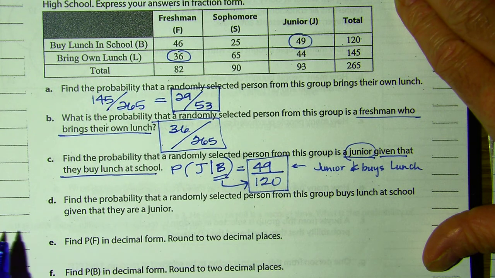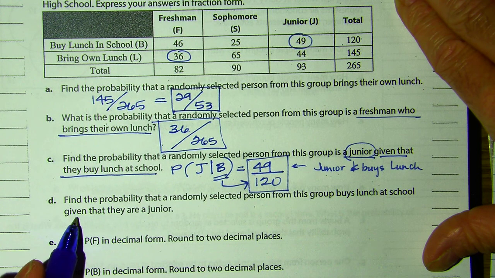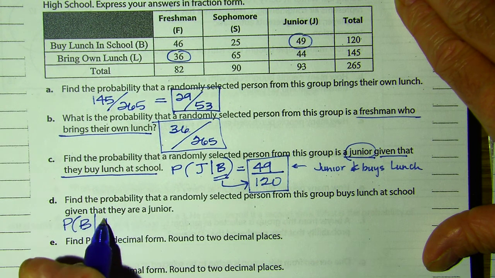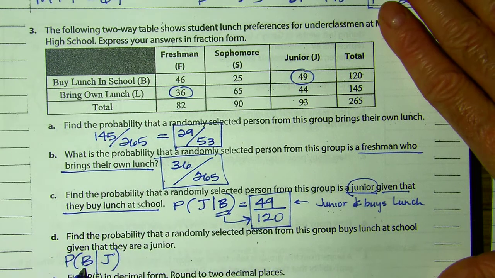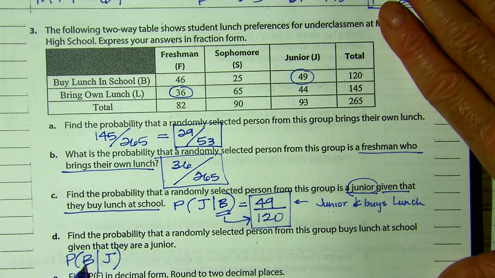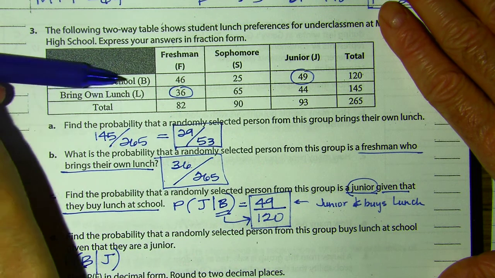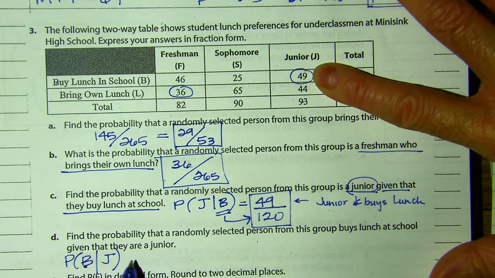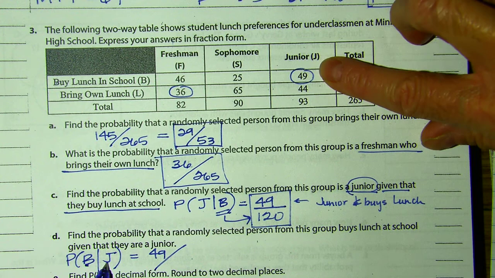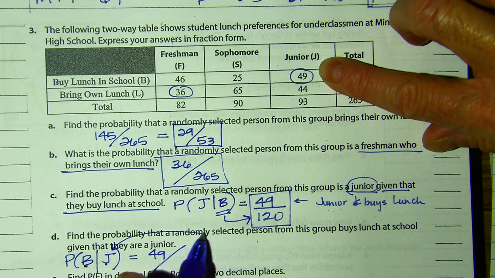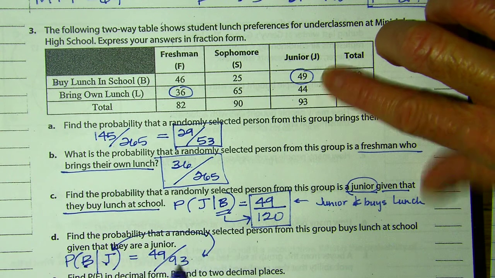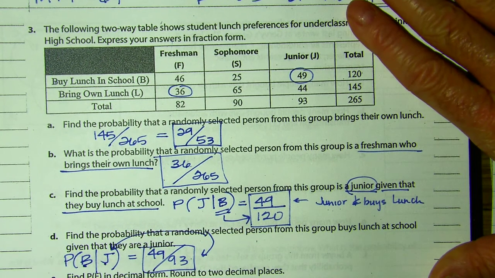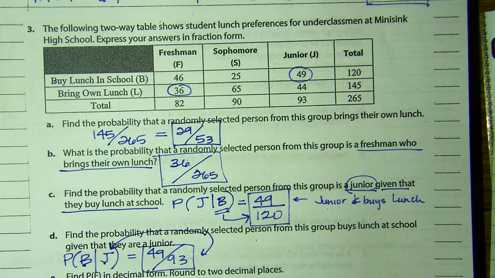So let's try that again. Find the probability that a randomly selected person buys lunch at school. So probability they buy lunch given that they're a junior. So this time, find the row or column that it has to do with B. So here's B, and I see that they are 49. The difference is the total number of juniors. The second number should be what's on the bottom. There are 93 juniors. It's kind of tricky. All right, so last two.